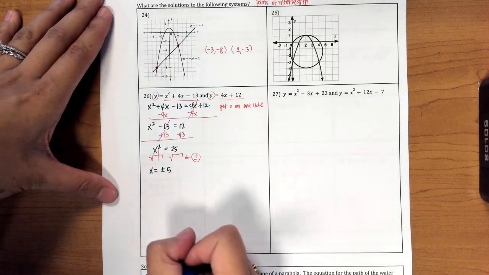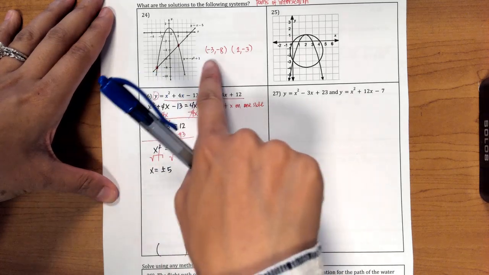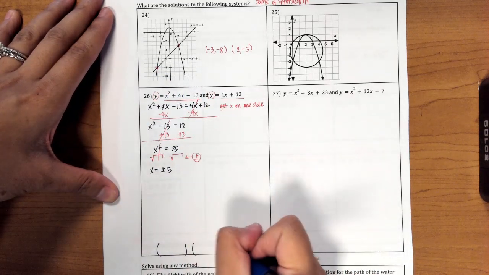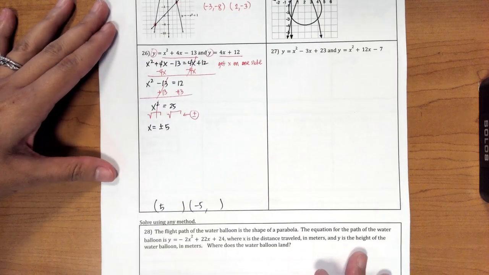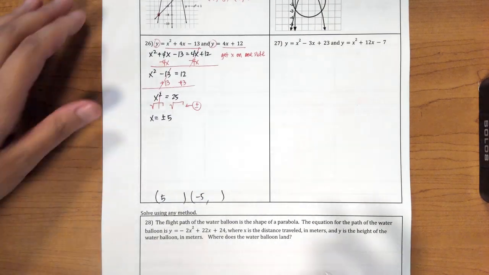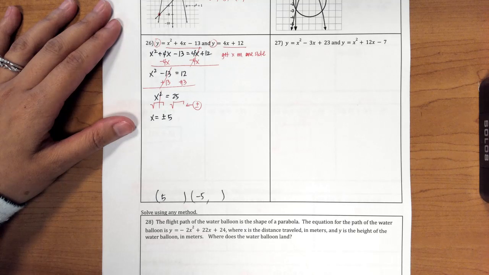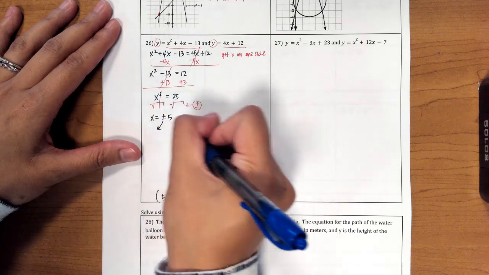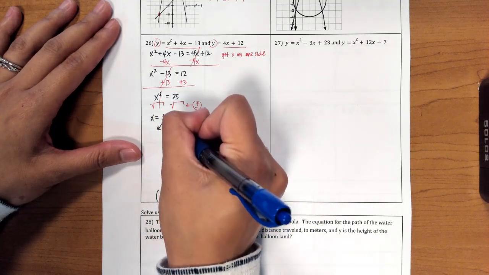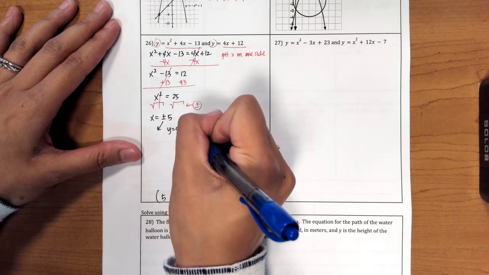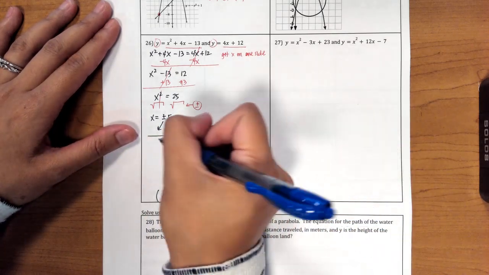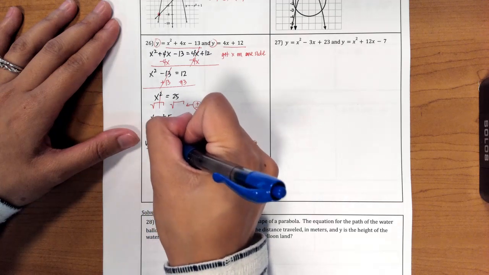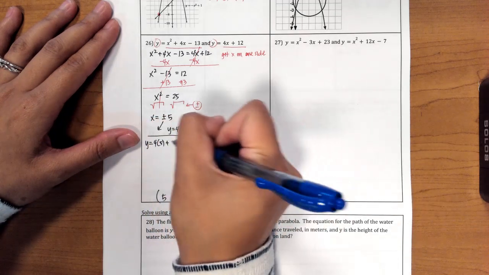Well, I'm not done yet. Since we're looking for ordered pairs, I have 5 and negative 5. And I need to find the correlating or corresponding y values. So I'm going to plug into y equals 4x plus 12. Now I'm going to plug into that equation because it's easier. So I'm going to have y equals 4 times 5 plus 12, which is 20 plus 12, which is 32.